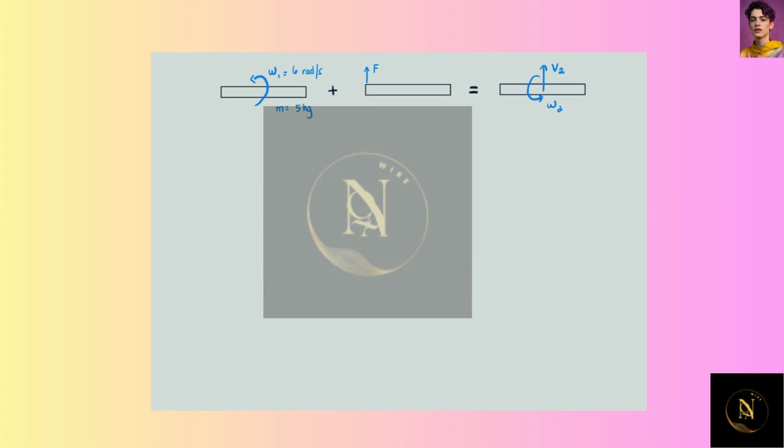Now, substituting the values to solve for omega 2, we'll have omega 2 equals 1/4 times 1 minus 3 times the coefficient of restitution 0.6, then times the value of omega 1, which is 6 radians per second.